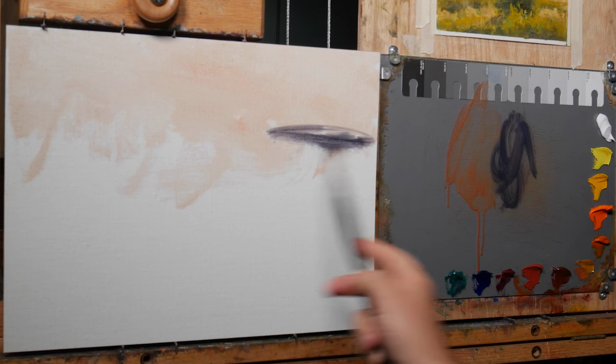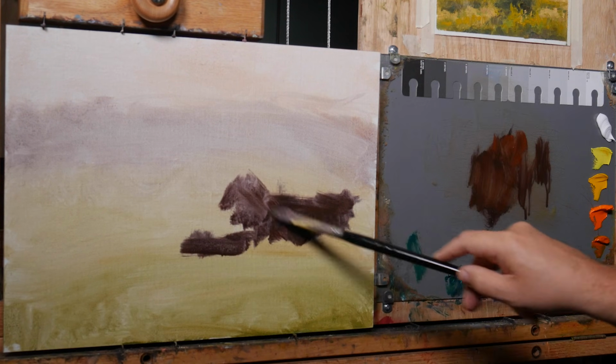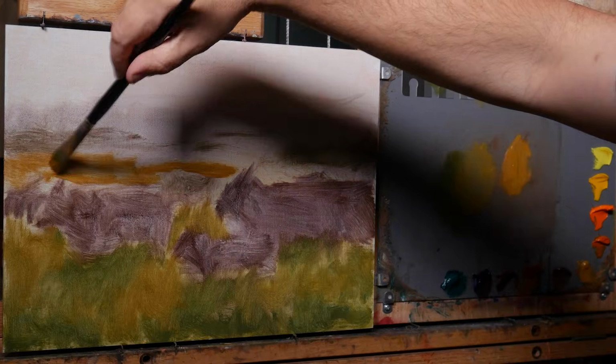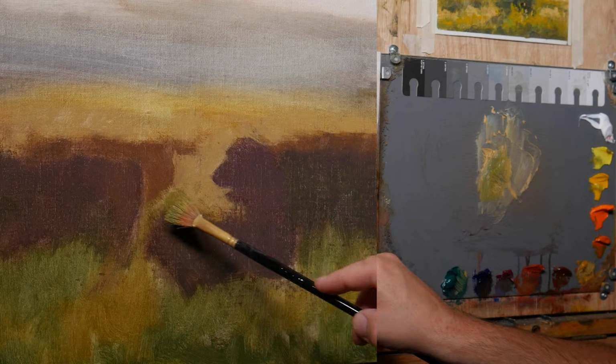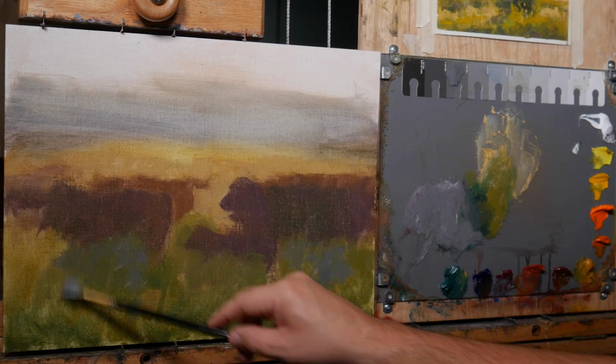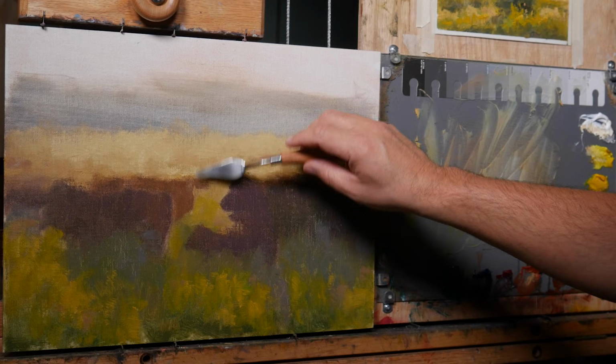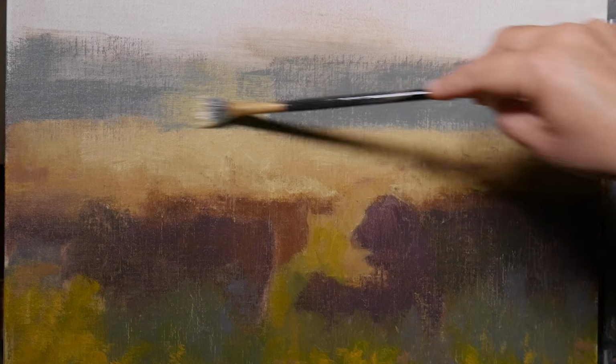Painting the effect of light is arguably the most important thing a representational artist can learn how to do. You first need to know what direction the light is coming from. For example, the scene in this painting is backlit, but you also need to understand what temperature the light is.